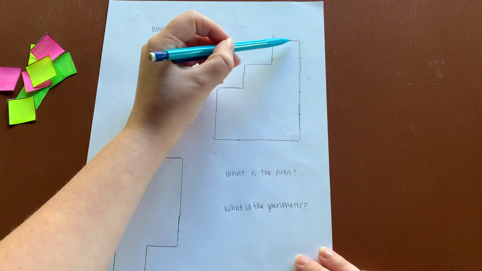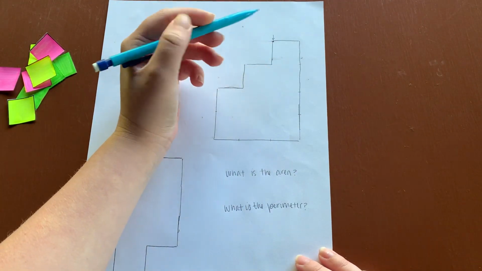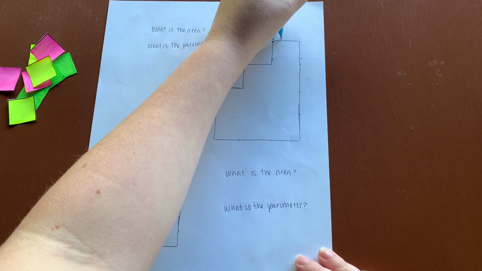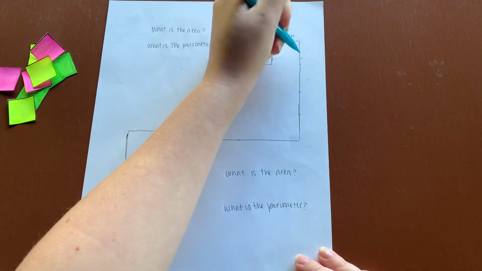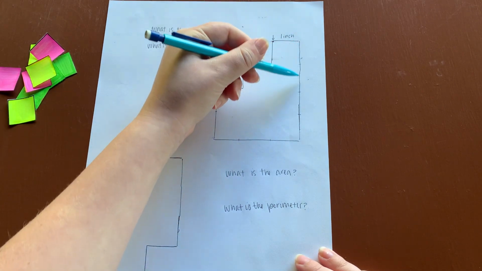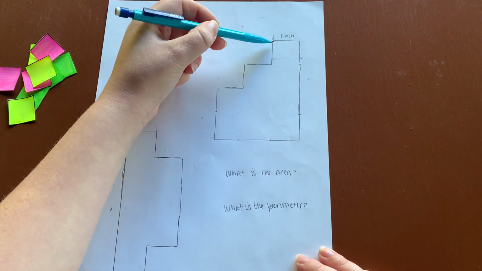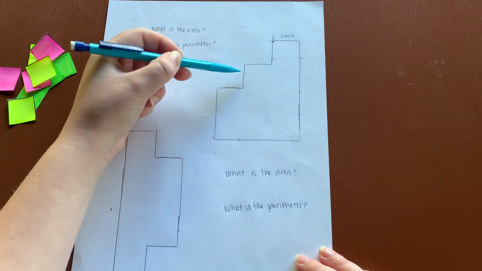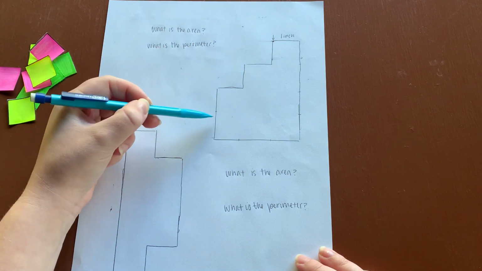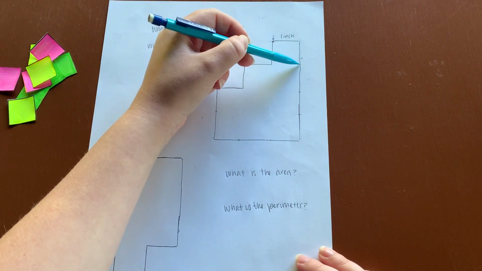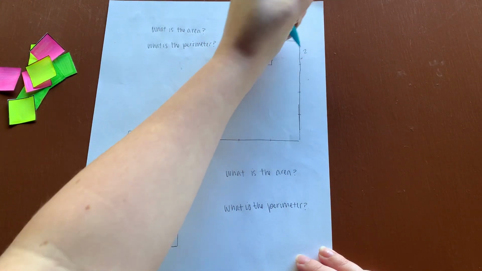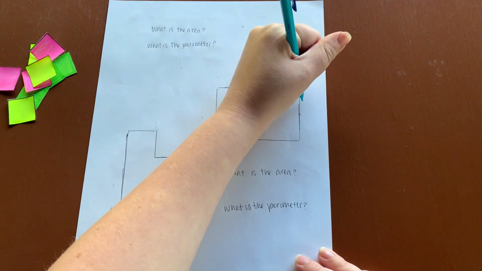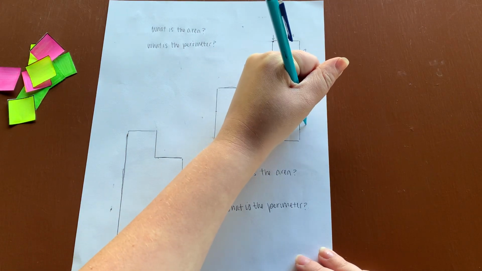And we know that this amount right here is 1 inch, so we can start here and we'll go 1 inch, and then here we have this long piece, but we know here's 1, 2, 3, and 4. So it'll go 2, 3, 4, and 5.